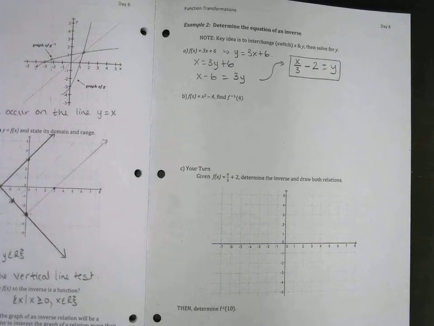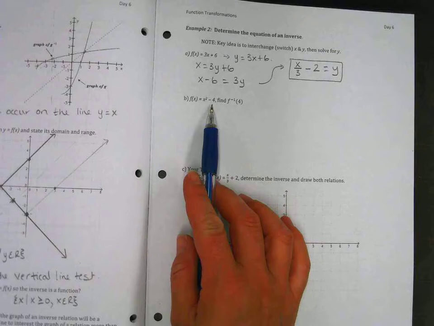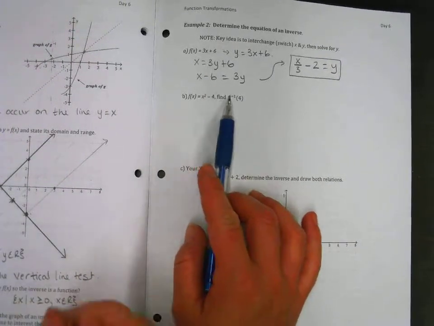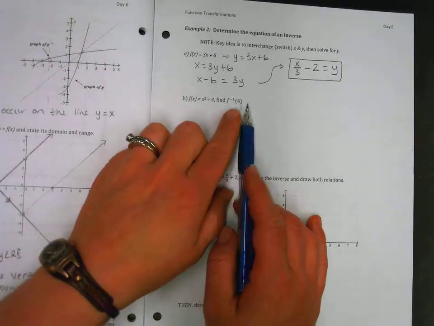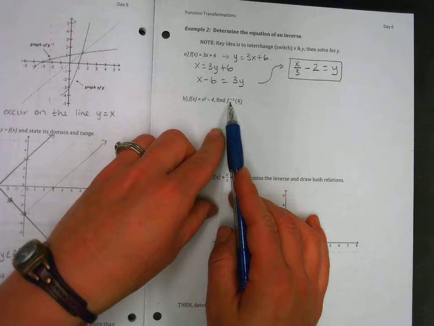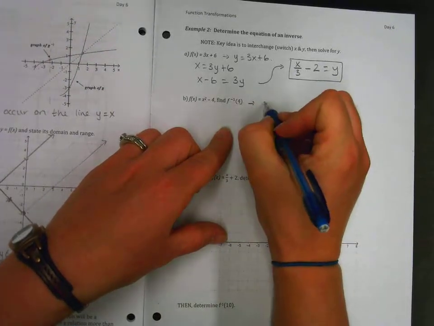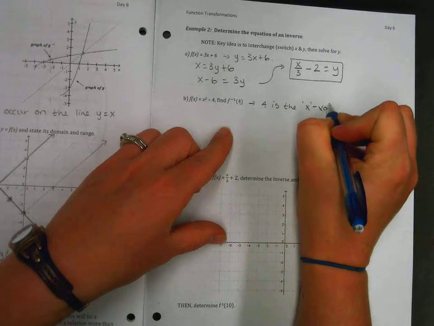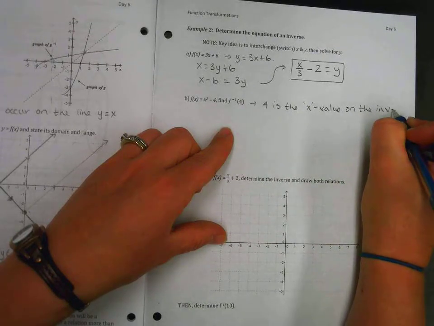All right. If you're given the function x squared minus 4, we're going to determine two ways we can find the inverse at 4. So what is this asking? This is asking to find the y value when x equals 4 for the inverse function. So let's just write that. 4 is the x value on the inverse function.